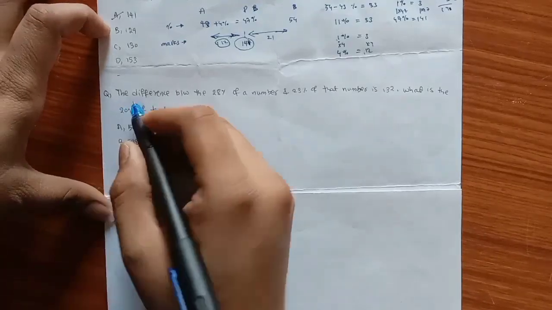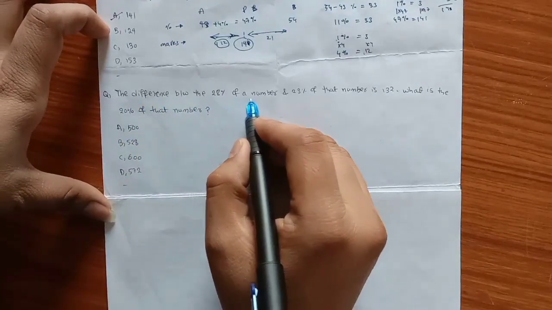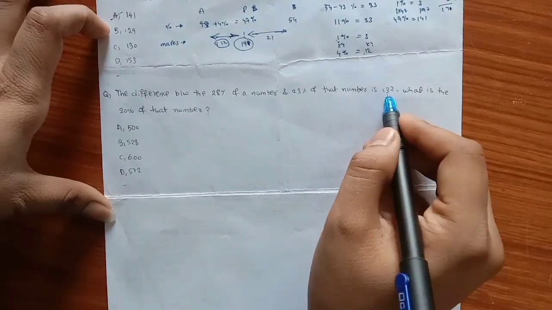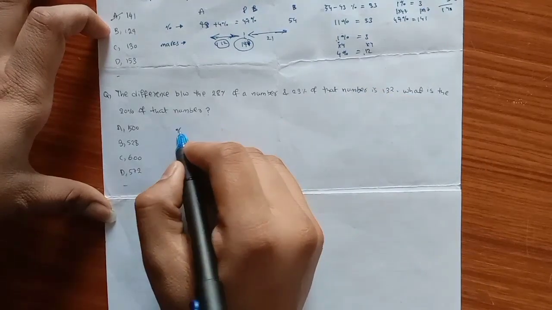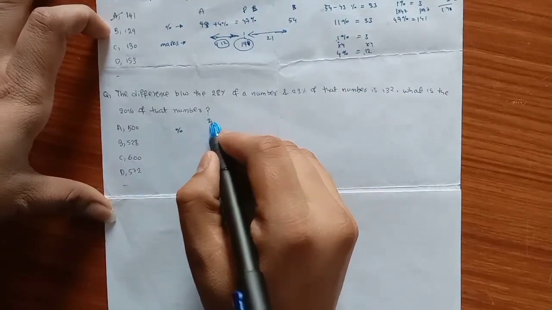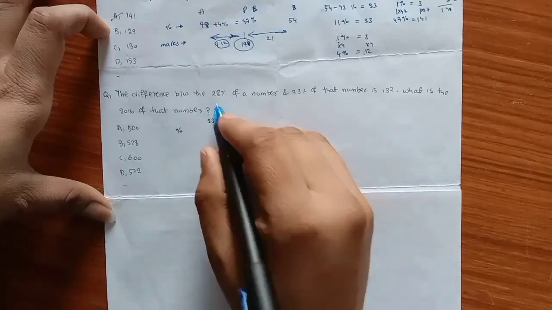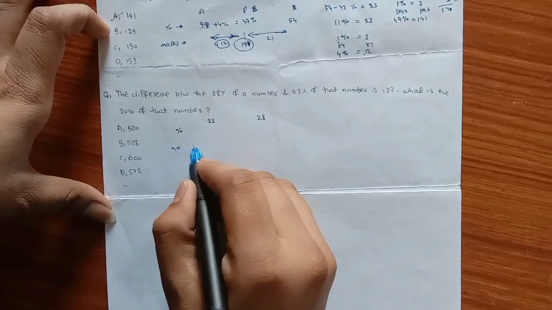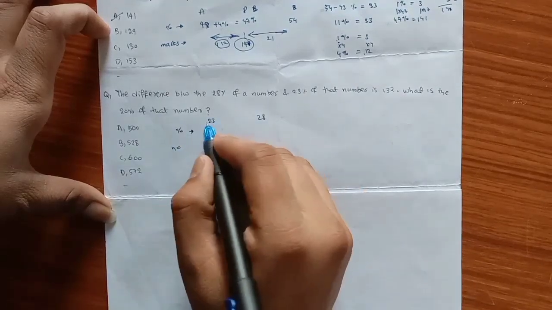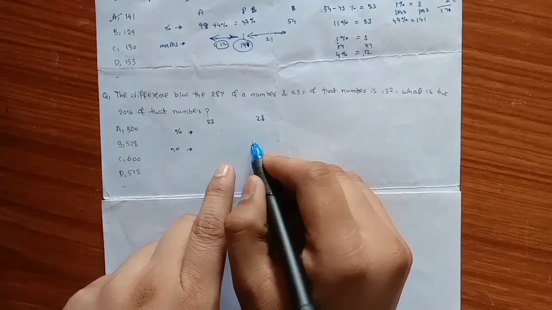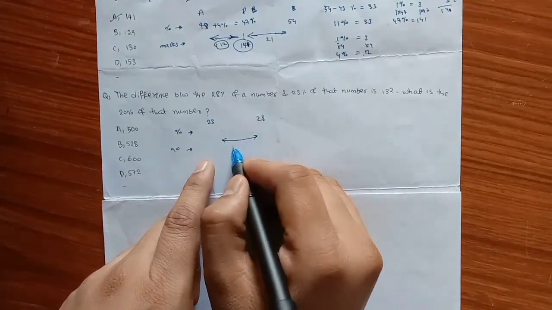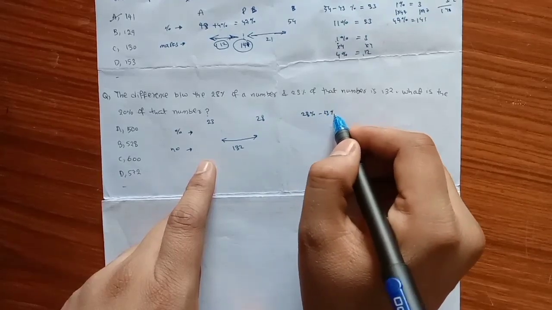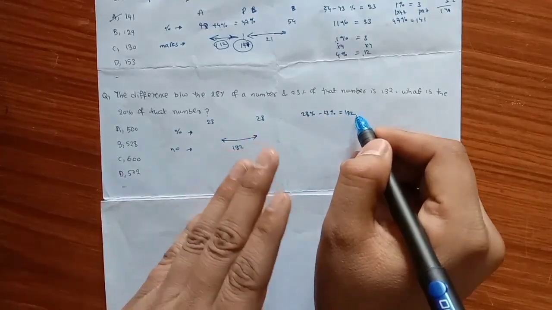The next question is: the difference between 28 percentage of a number and 23 percentage of that number is 132. Let us mention the percentage here. The smallest percentage is 23 and the largest is 28 percentage. Let us mention the number here. So the difference is 132: 28 percentage minus 23 percentage of the number is 132.